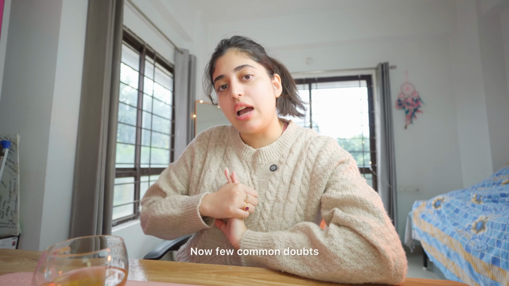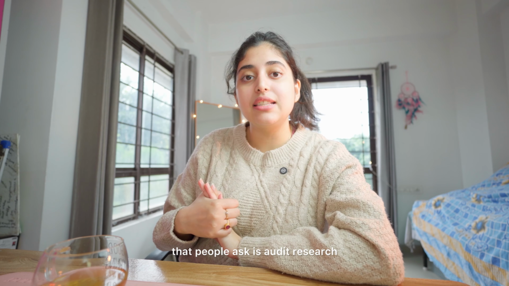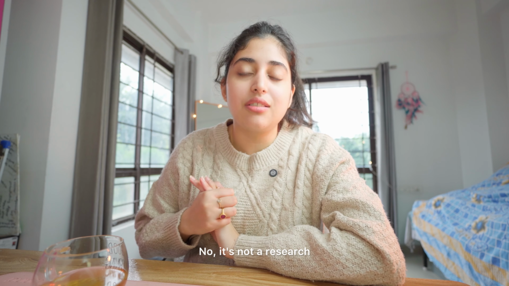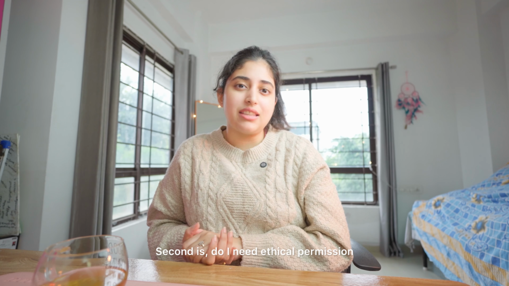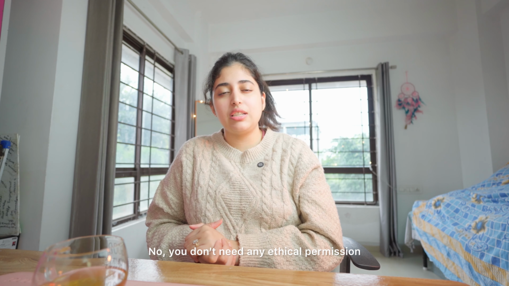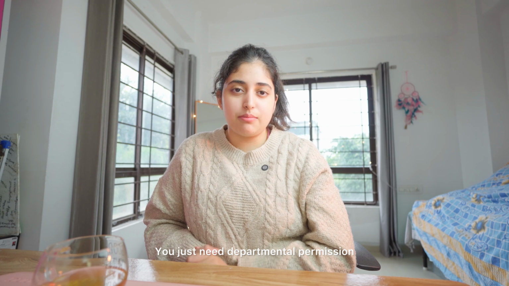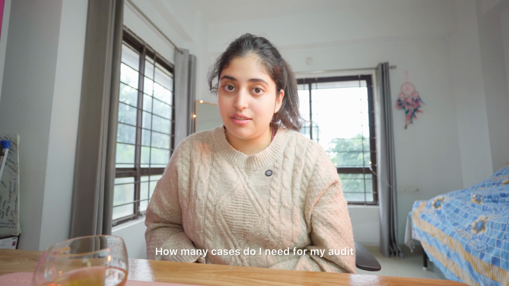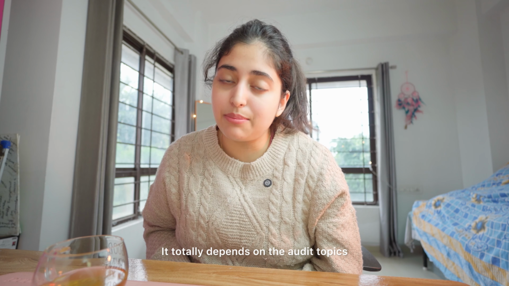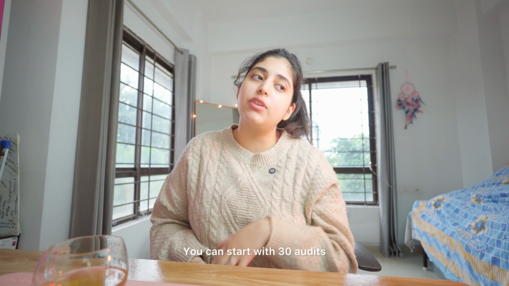Now, few common doubts that people ask is audit research. No, it's not a research, it's quality improvement. Second is, do I need ethical permission? No, you don't need any ethical permission, you just need departmental permission. How many cases do I need for my audit? It totally depends on the audit topics. You can start with 30 audits, 30 cases. It can be between 50 to 100 as well.